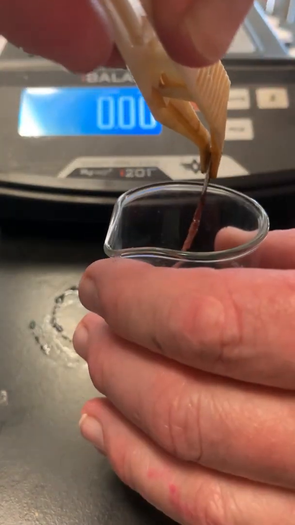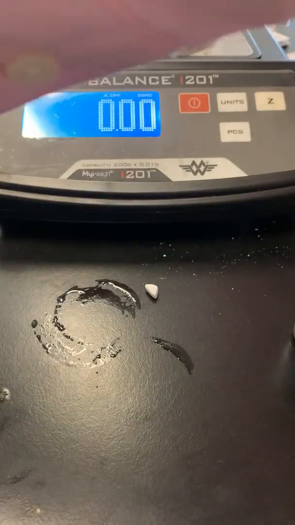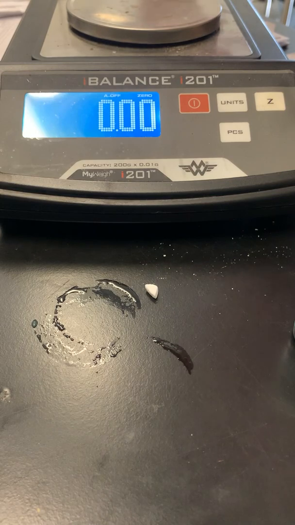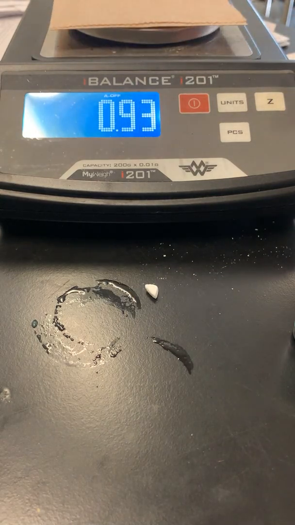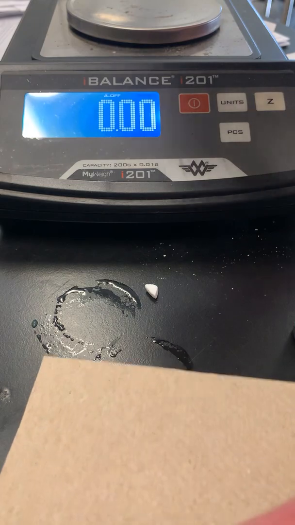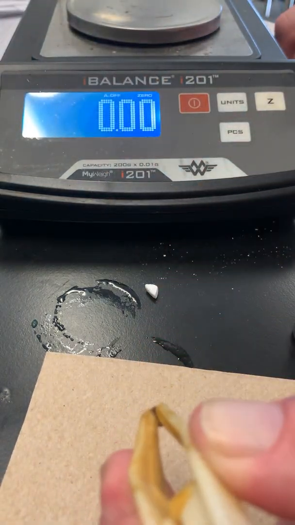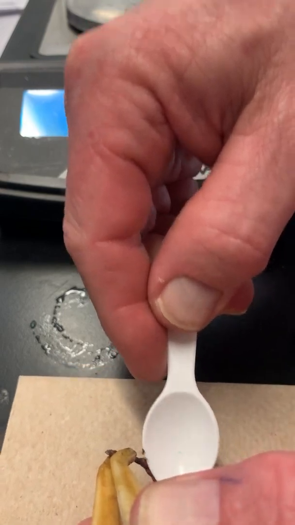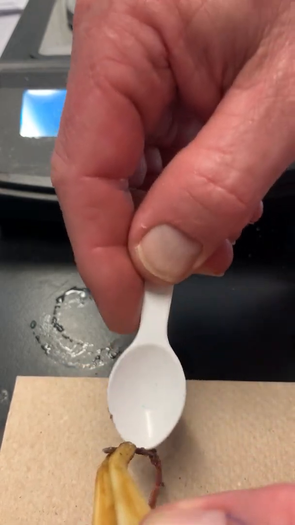And so at the end of 8 minutes, you pull it out, and you have a piece of paper. So my piece of paper weighs 0.93 grams. And then what you do is you push the copper onto the paper.